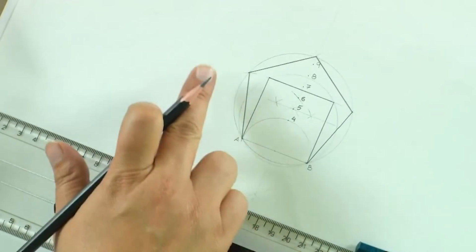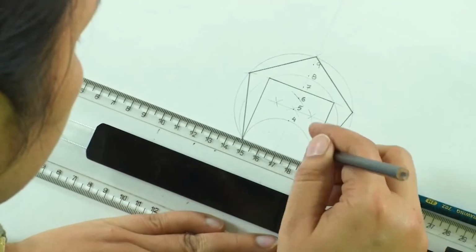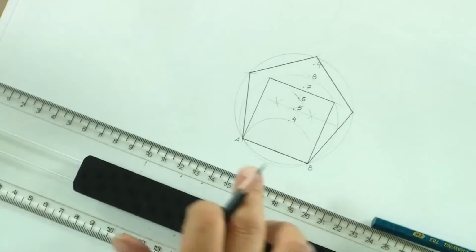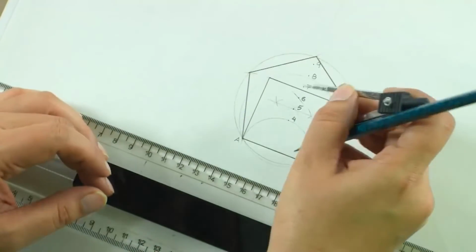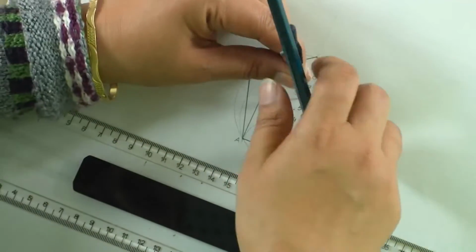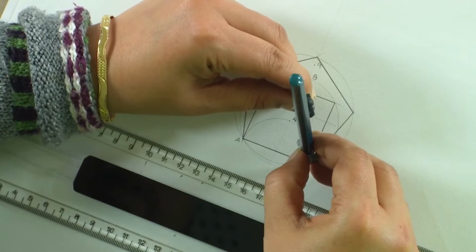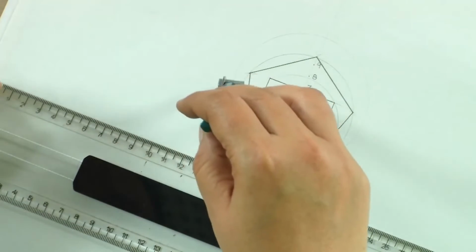So, for the same side which is AB, we have drawn a square, we have now drawn a pentagon. We can also draw a hexagon following the same process. We keep the center as 6, take the radius of the circle as 6A or 6B.